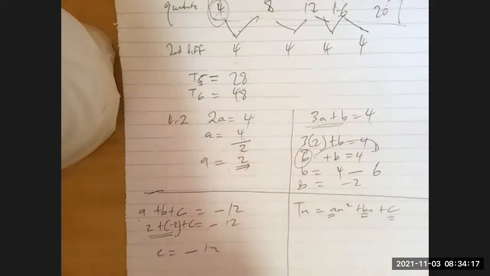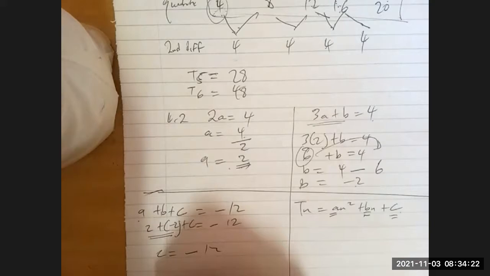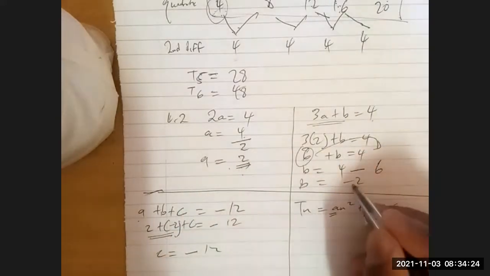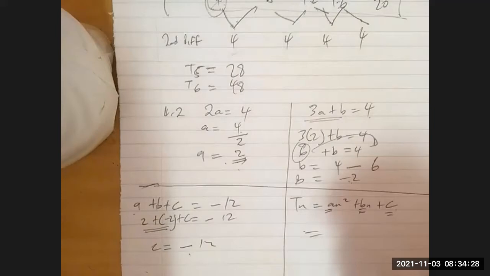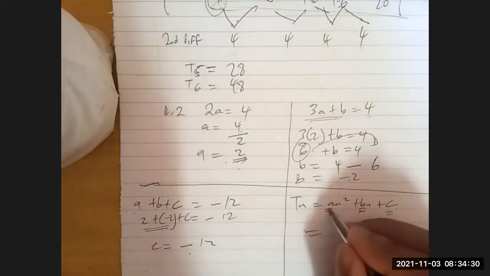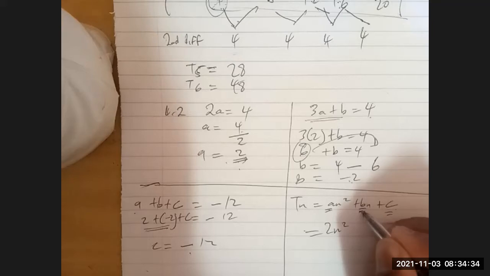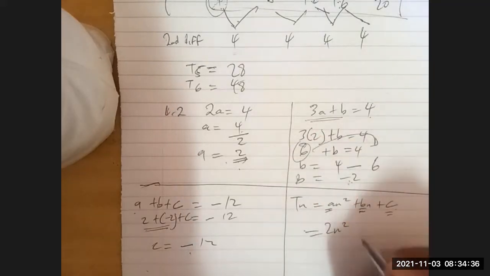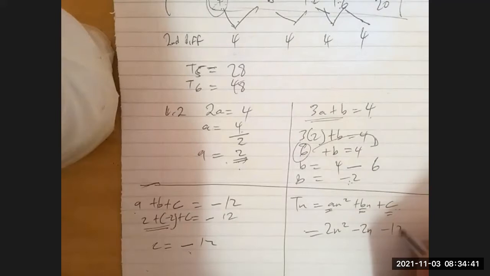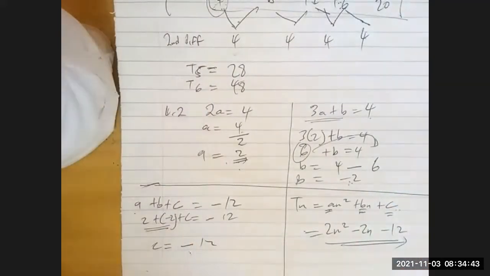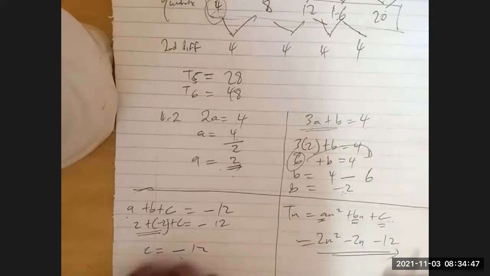So what is it that you see? We have the value of a, we have the value of b, and we have the value of c, right? So what is left is to simply substitute in this equation. The value of a here is going to be 2n squared. B here, that is negative 2n, right? And then c there, that is negative 12. And this happens to be the general term of the pattern. So that is how it is.